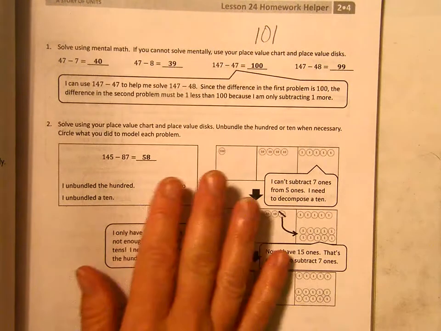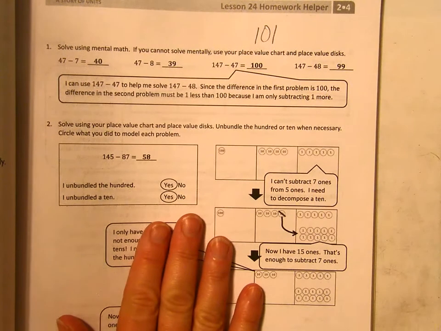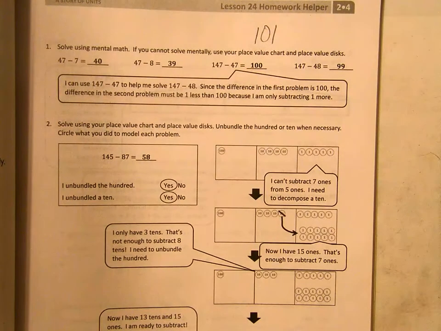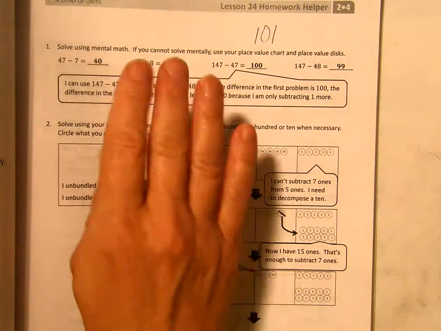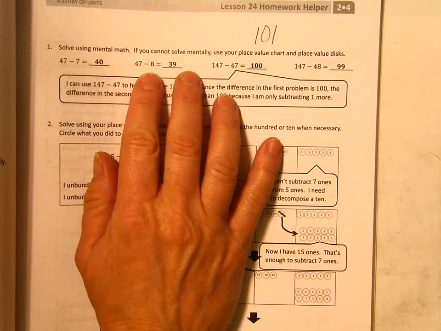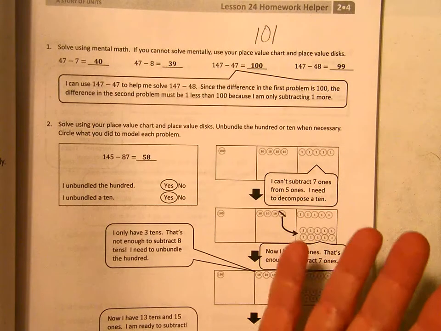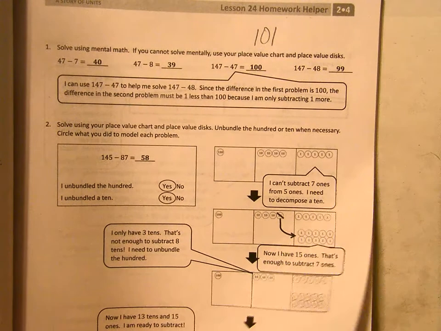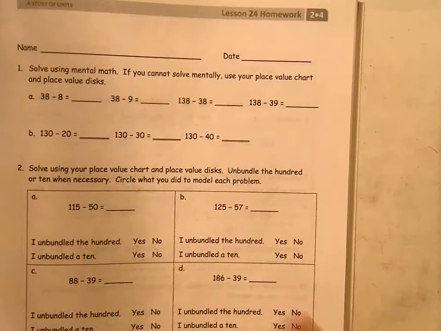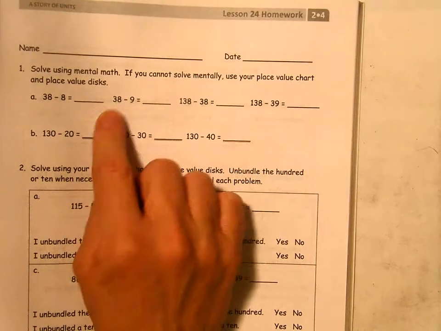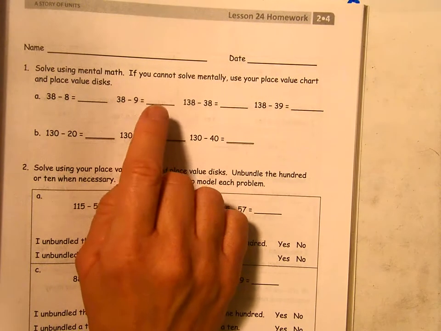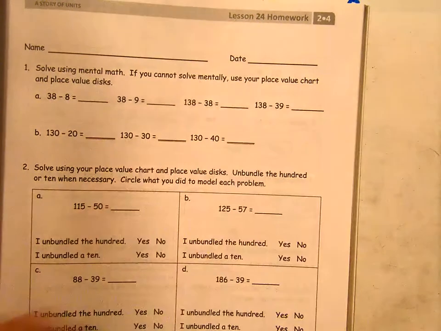So for most of these problems, we're going to be using place value discs. And what they say on the mental math problems too, if you're not understanding the mental math, if you don't get it, go ahead and use the place value discs. That doesn't hurt anybody. So we're going to go ahead and turn to page 103. This is where we're starting. And these first few up here, we're going to use mental math. Now, if it doesn't make any sense, go ahead and get out your place value discs. That's fine.